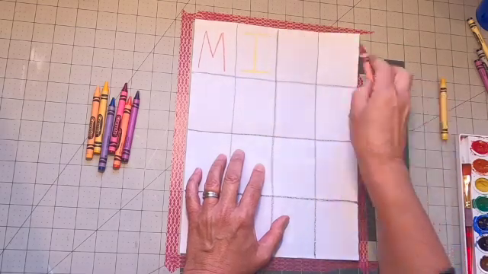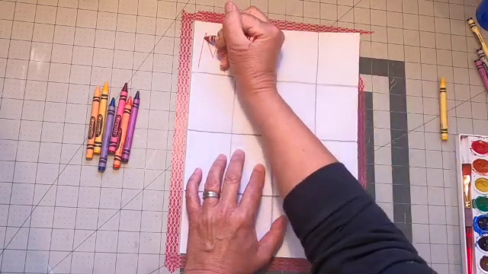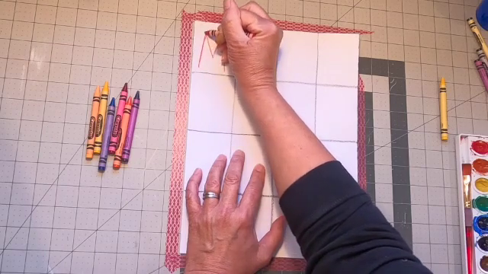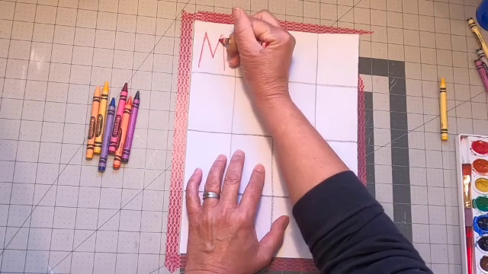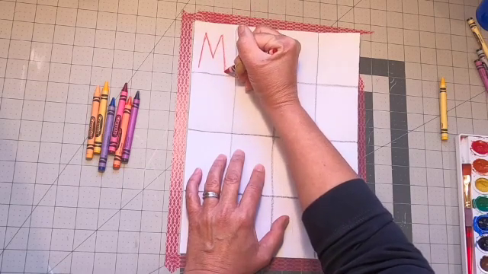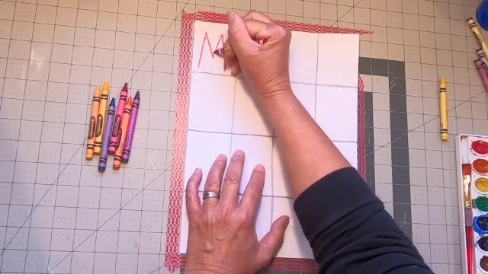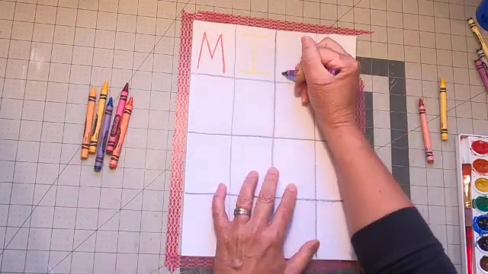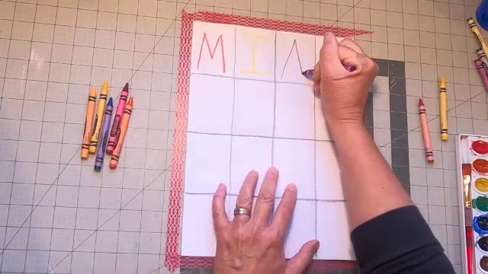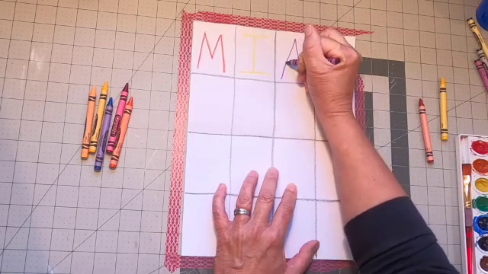And actually, I'm going to do that with my red too, because I really like for those colors to be nice and bright. So I'm going to go over that another time, like that. Okay. And then A would be the last letter, M-I-A.